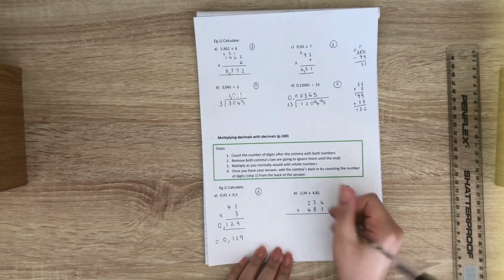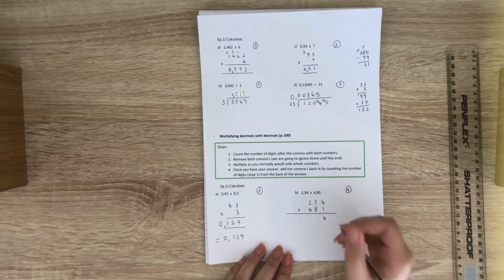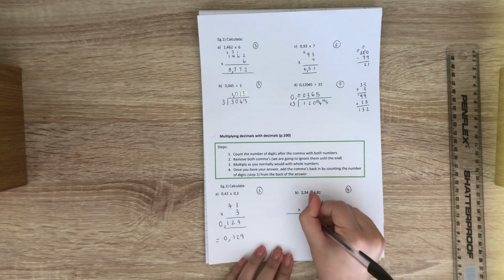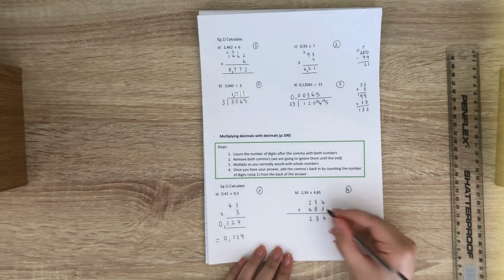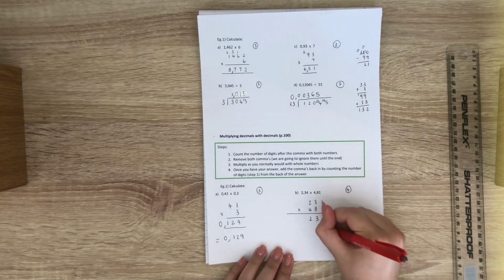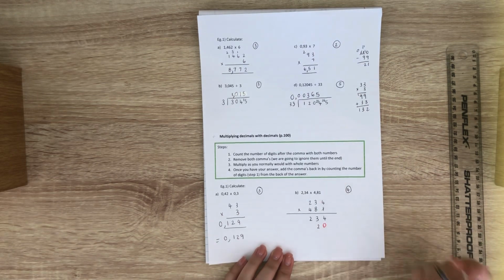Right, 1 times 4 is 4. 1 times 3 is 3. 1 times 2 is 2. So we're done with the 1. Remember, when you're done with the number, we need to add in our 0. 8 times 4 is 32. Write down the unit. Carry the tens.